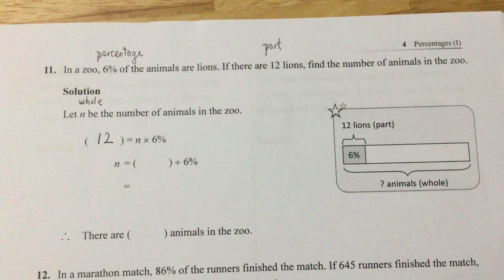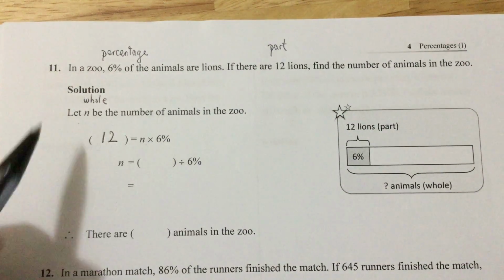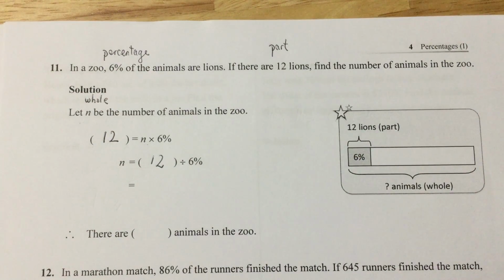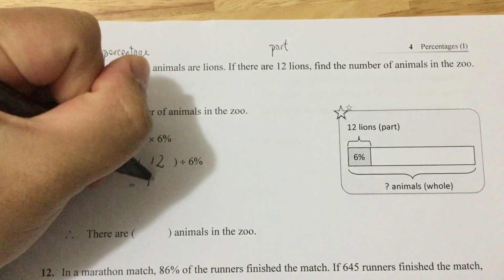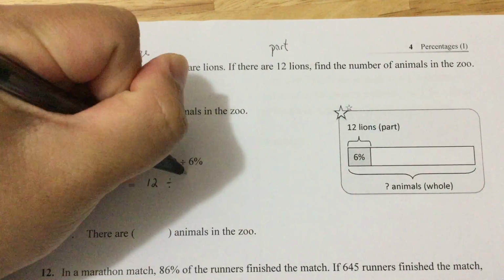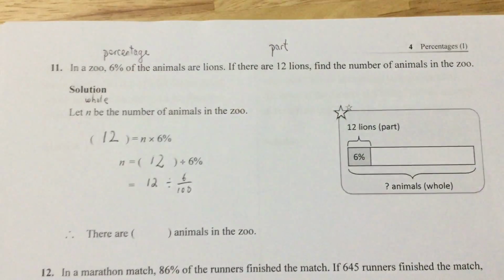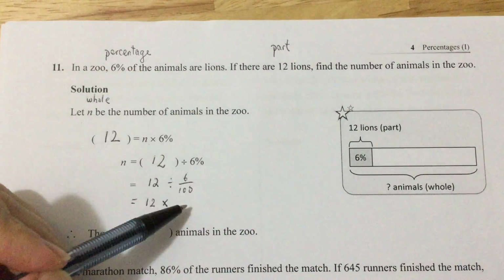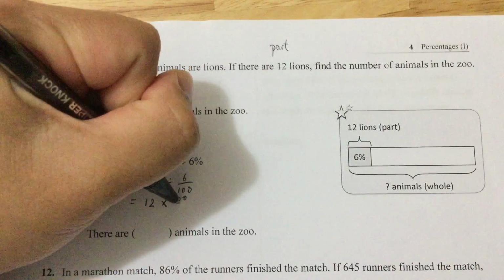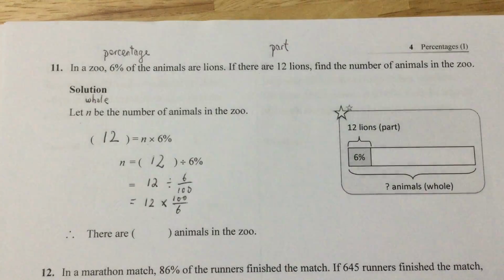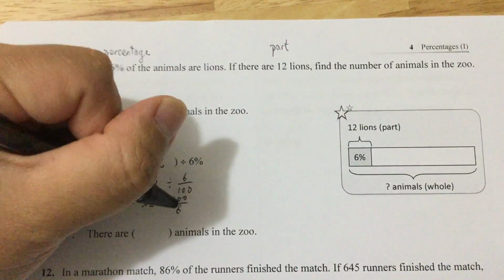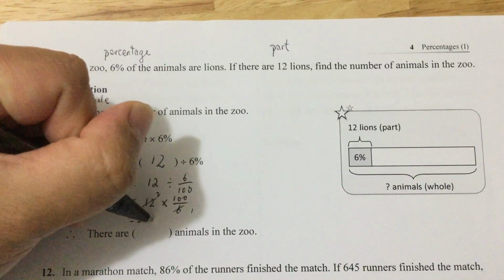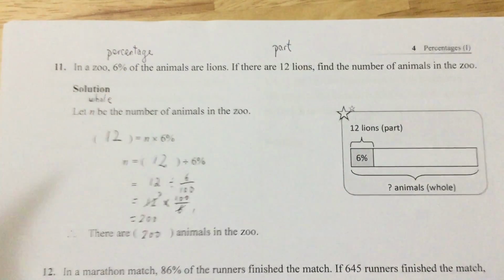So we have this. And then you can move the times 6% immediately to the right hand side. You got 12 divided by 6%. Okay, what we can do is that we can have 12 divided by 6 over 100. And then what you calculate is you are going to interchange 6 and 100, becoming 100 at the top and 6 at the bottom. So we do the cancellation. You have 6 and then 1 and 2. So this is 200. So the answer is there are 200 animals.